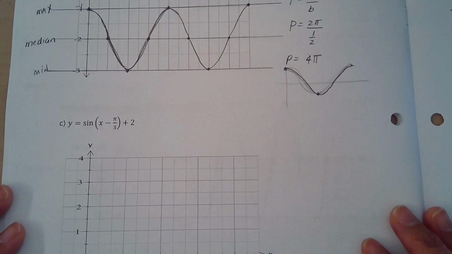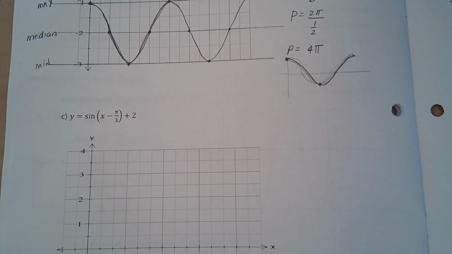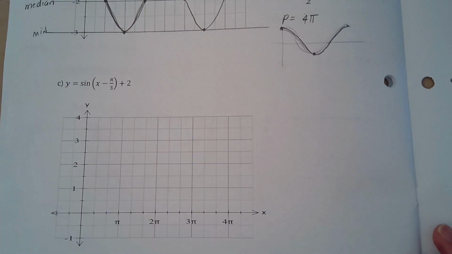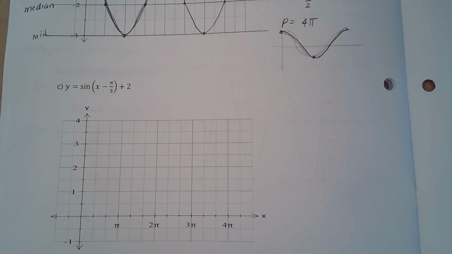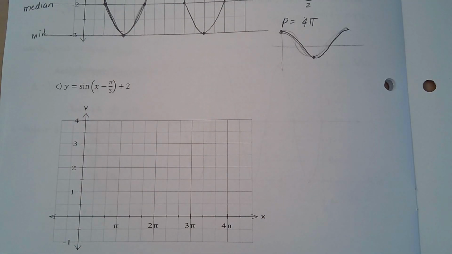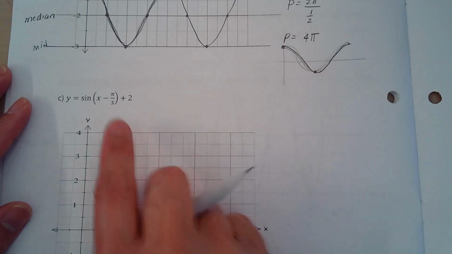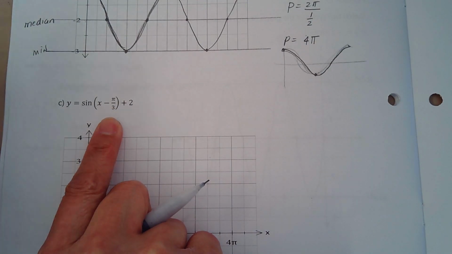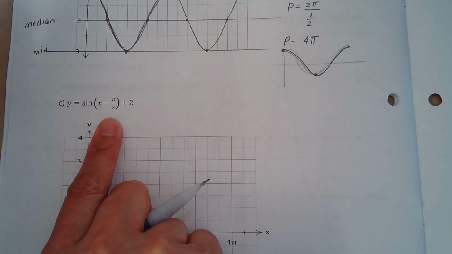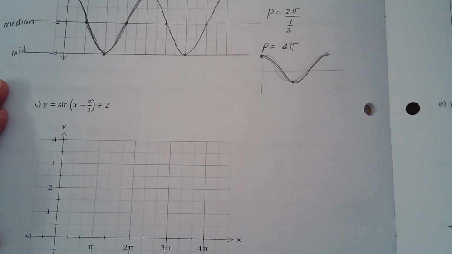Let's try another one. Sine function. Somebody describe what's happening with this sine function. Yes, very good. So pi over 3 to the right and then 2 up. Okay, let's put everything together.